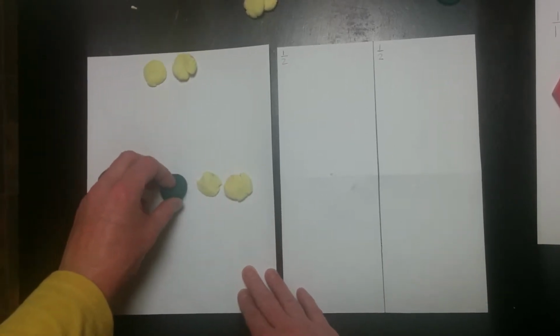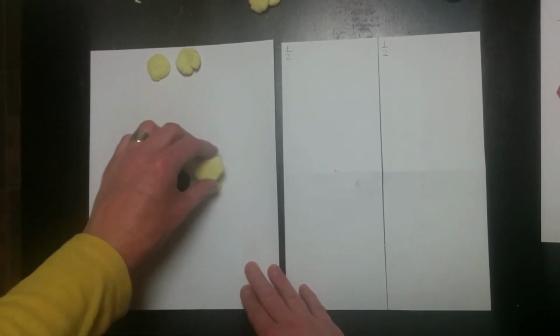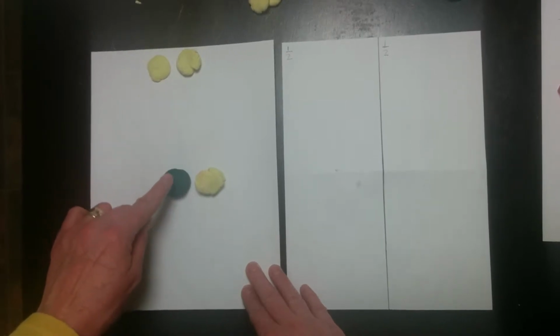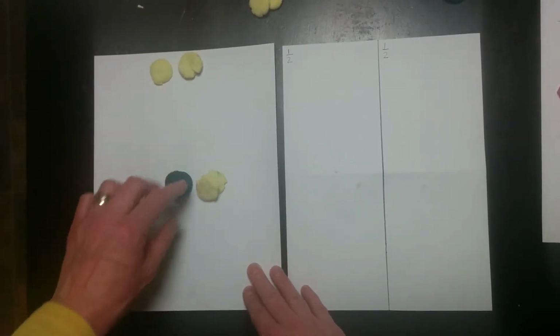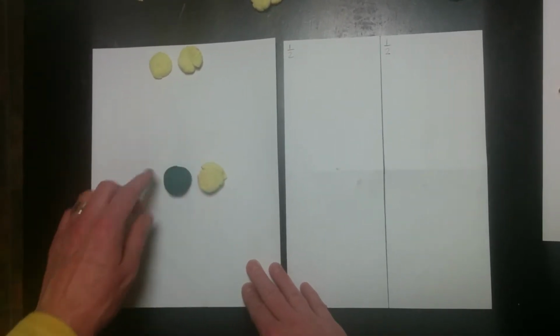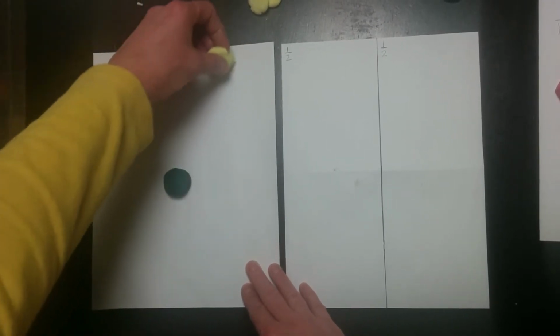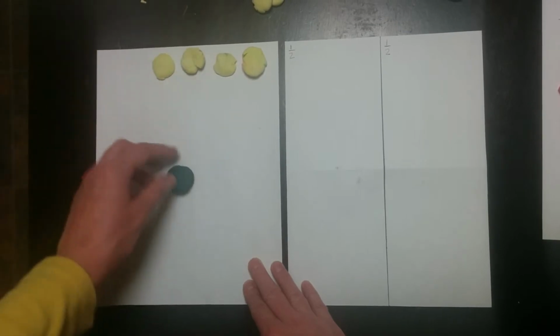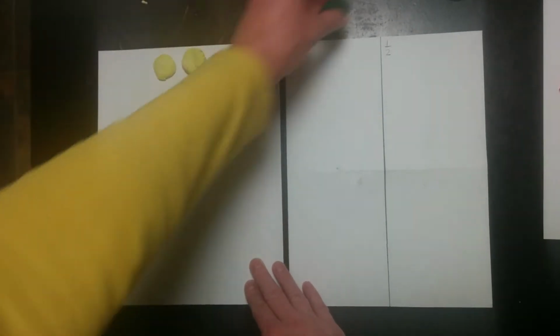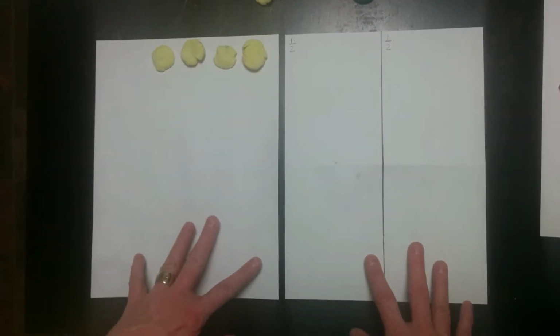And so then we can visually demonstrate the equivalent fraction by piling them up on top of each other and saying 2/4 is the same thing as 1/2. So, we would just do that repeatedly with children in many different ways with many different shapes.